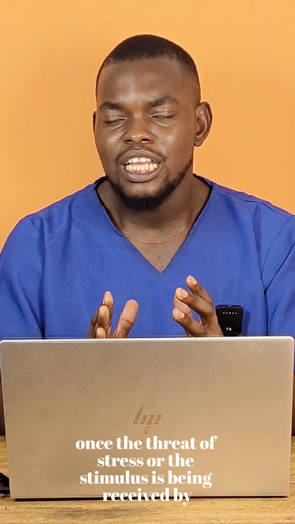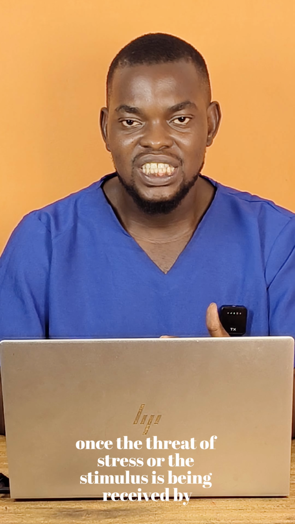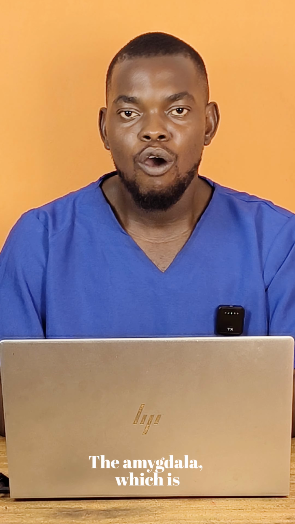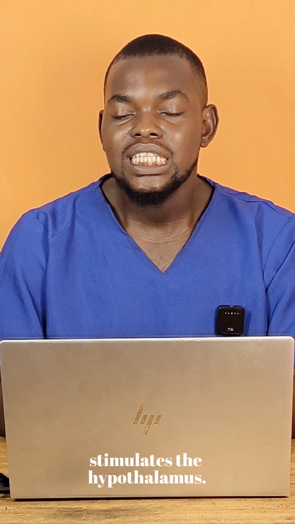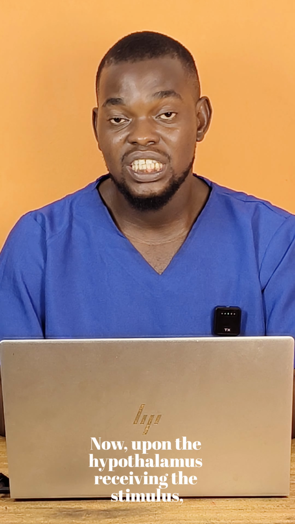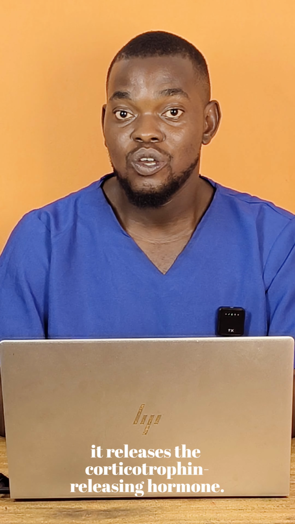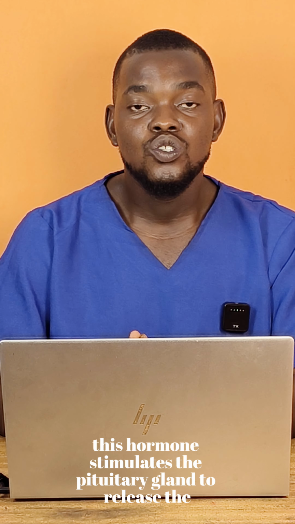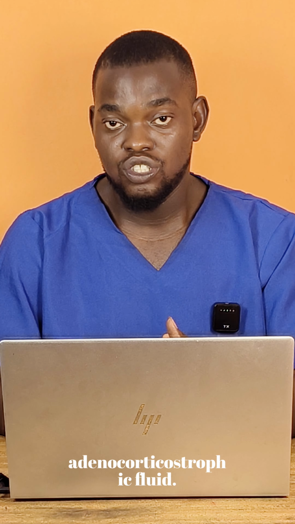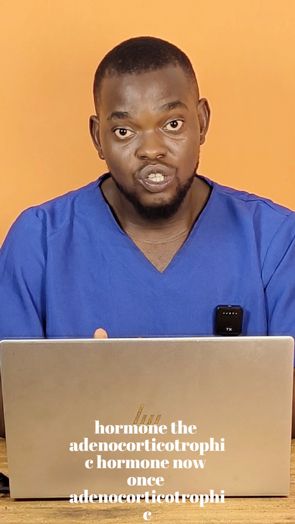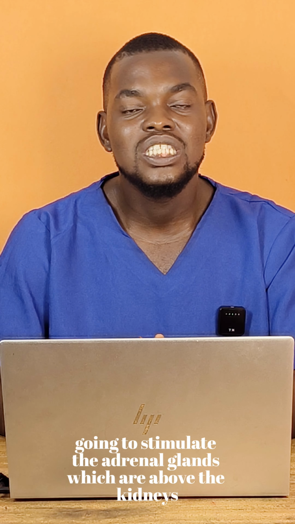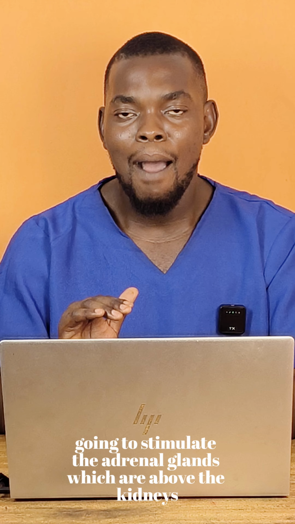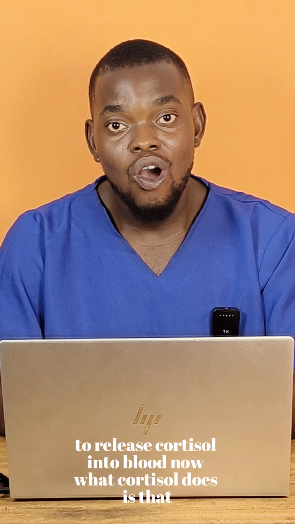Now, let's dive into the procedure. Once the threat or stimulus is received by the brain, the amygdala, which is a nucleus in the temporal lobe of the brain, stimulates the hypothalamus. Upon receiving this stimulus, the hypothalamus releases corticotrophin-releasing hormone. This hormone stimulates the pituitary gland to release adrenocorticotrophic hormone, which then stimulates the adrenal glands, which are above the kidneys, to release cortisol into the blood.